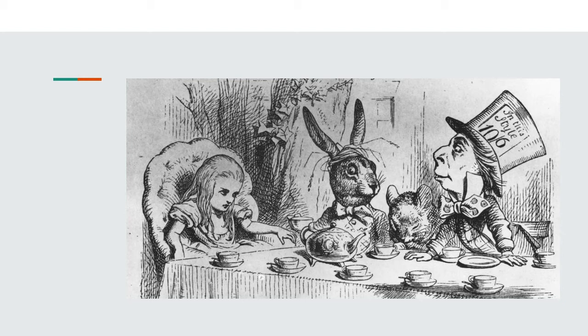So here we have another scene from Alice in Wonderland with the rabbit sitting down for tea and the Mad Hatter, and he looks funky in these illustrations, and I love it.